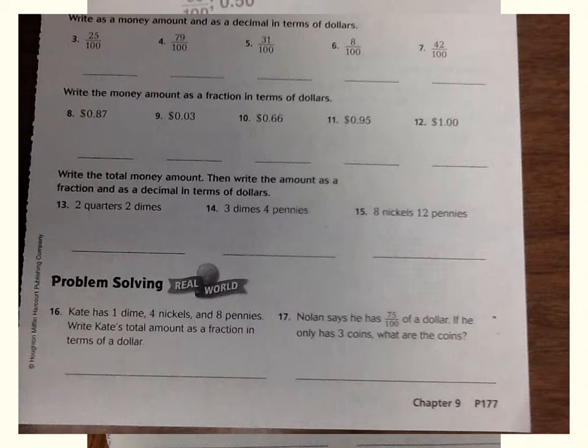Okay, numbers 13 through 15, it says write the total money amount. I'm going to underline that, total money amount. Then write the amount as a fraction and as a decimal in terms of dollars. So it's asking for 3 answers again. First, let's count it out.